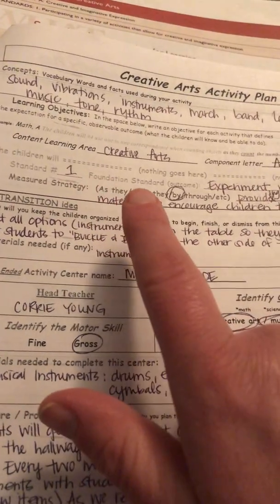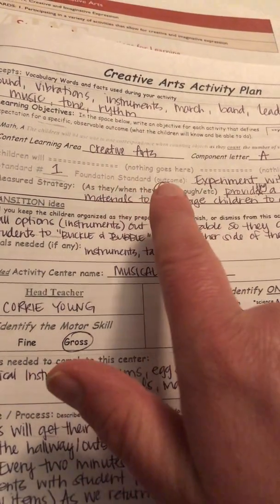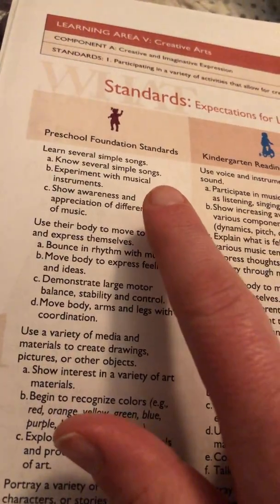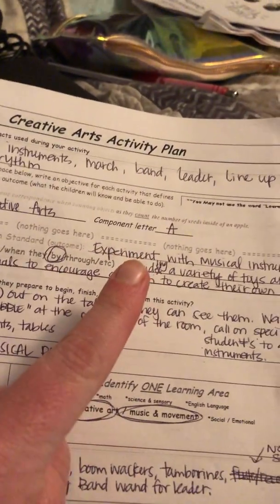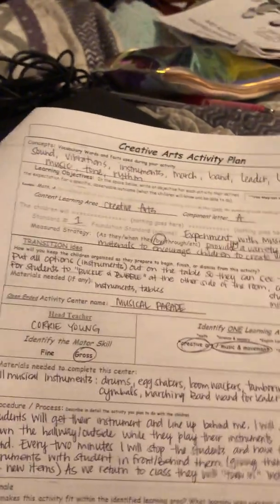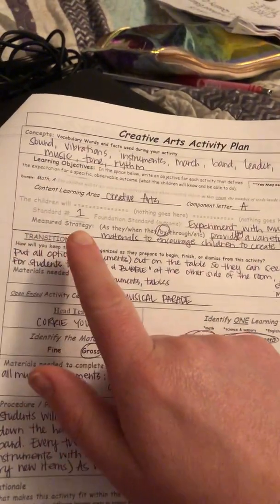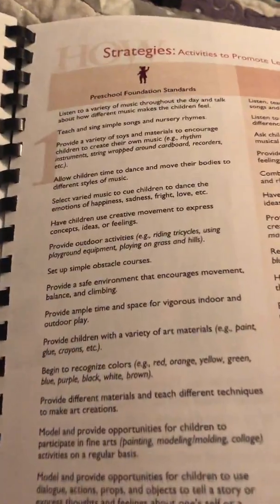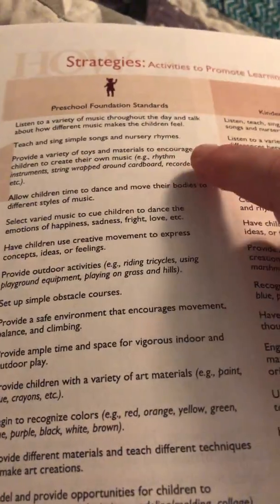Then my foundation standard, what I want them to do. I'm going to take exactly what was written here, experiment with musical instruments, and I'm going to write that word for word right there. Then my measurement strategy, that's where I look again over to my strategies, and I am doing this one.